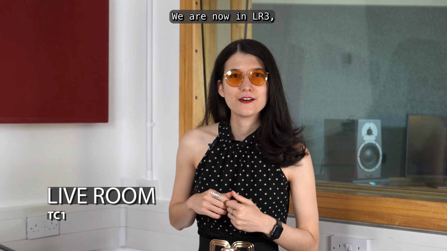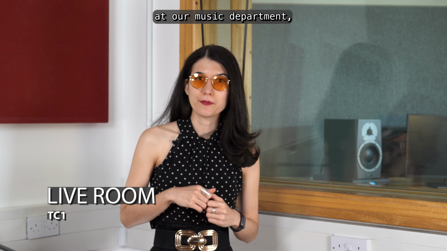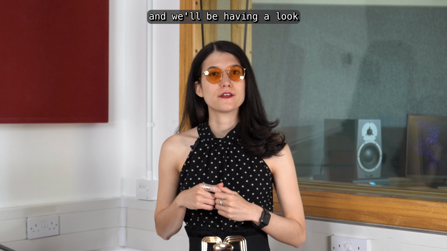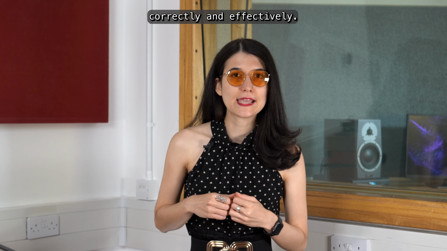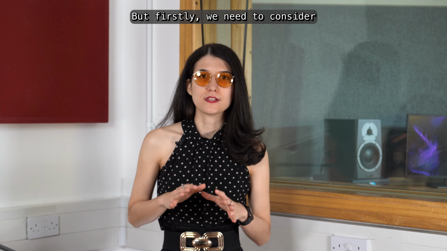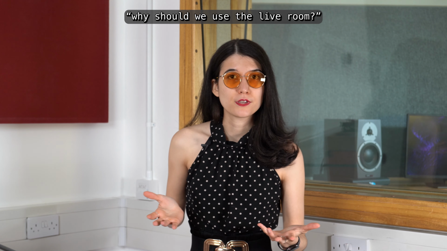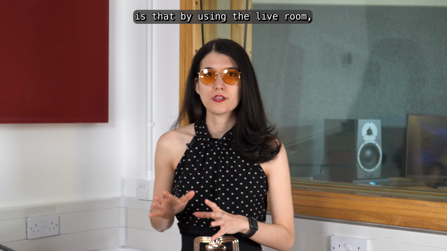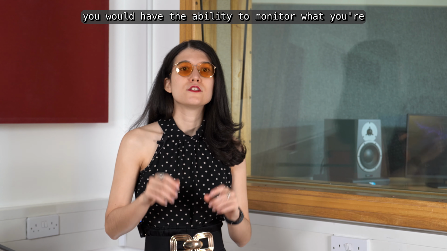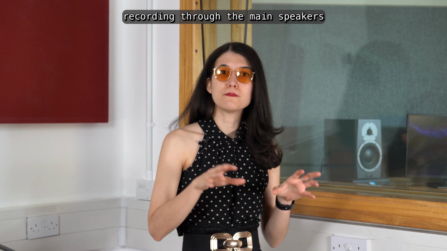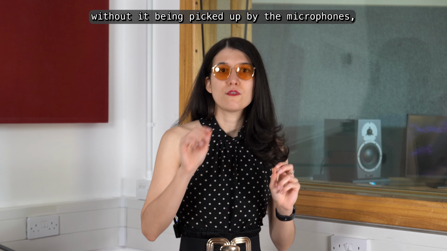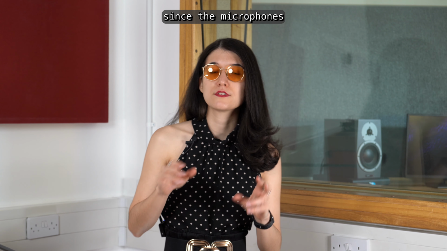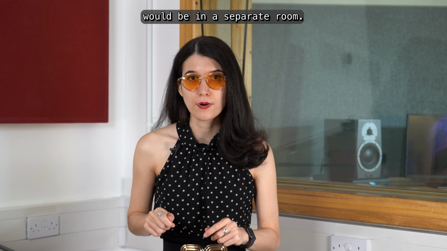We are now in LR3, one of the live rooms here at our music department, and we'll be having a look at how to use the live room correctly and effectively. But firstly, we need to consider why we should use the live room. The main reason is that by using the live room, you have the ability to monitor what you're recording through the main speakers in the control room without it being picked up by the microphones, since the microphones would be in a separate room.